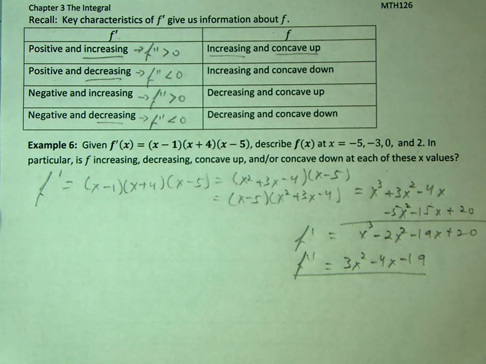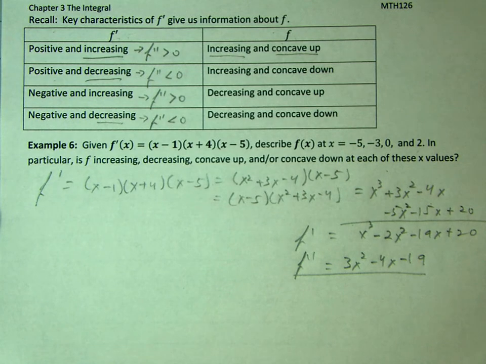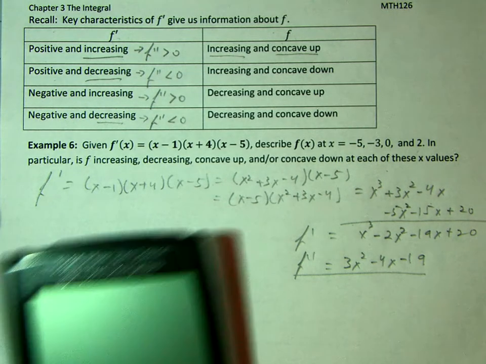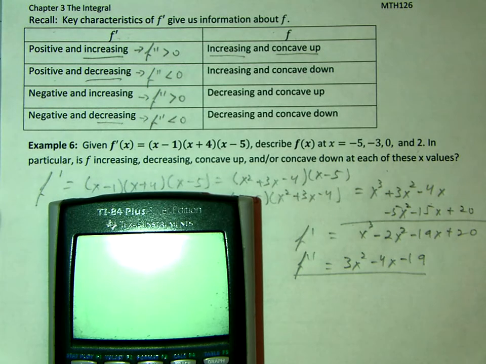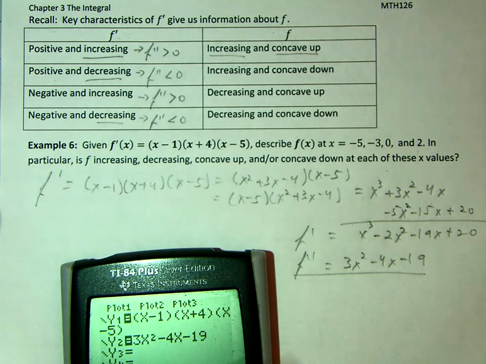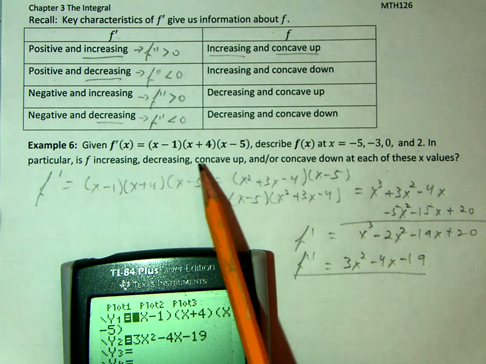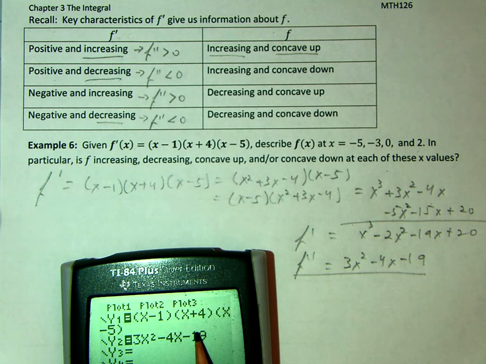So I'm not being lazy, I'm going to be efficient. I'm going to set up a little chart, and we're going to put these into the tables. So in the first y equals, I've got the derivative function we've been given, x minus 1 times x plus 4 times x minus 5.